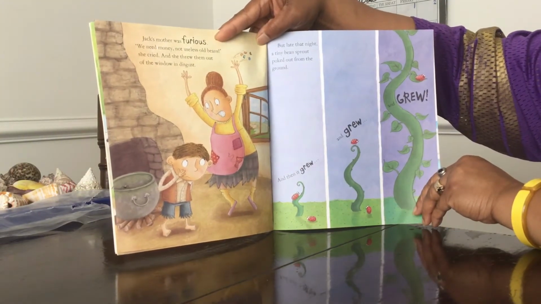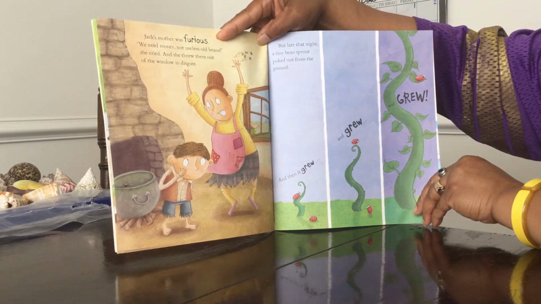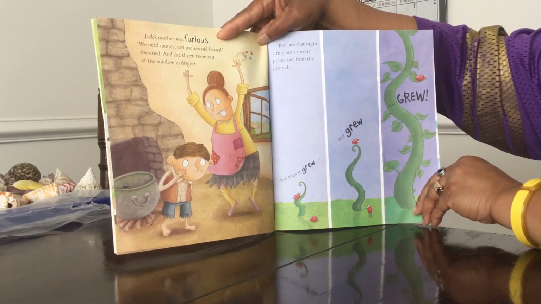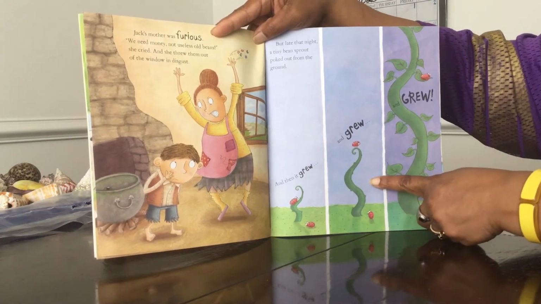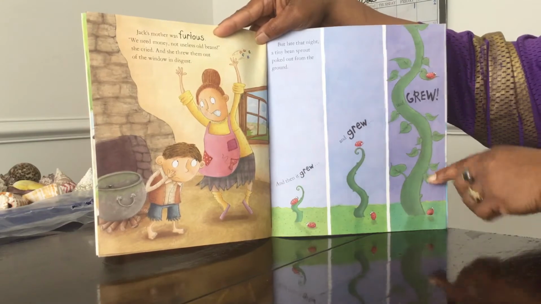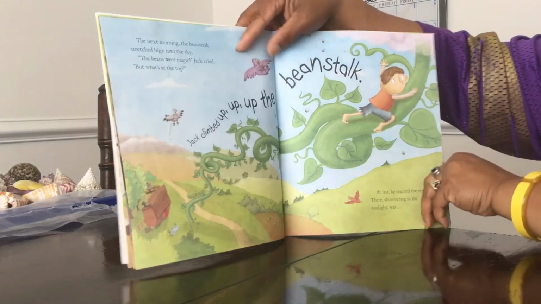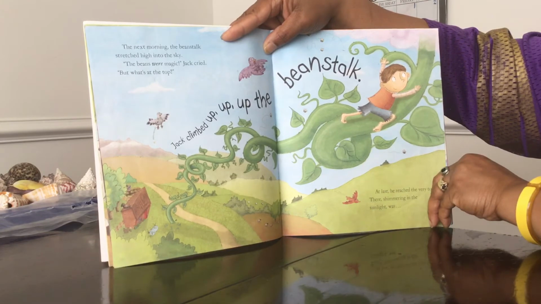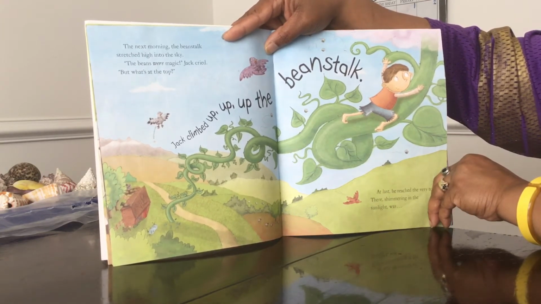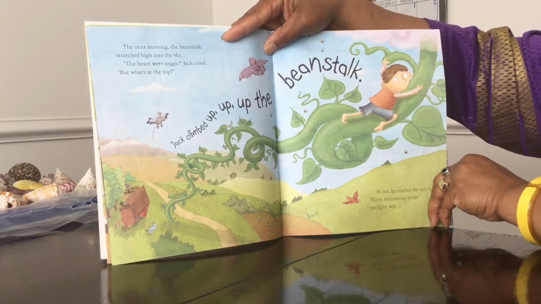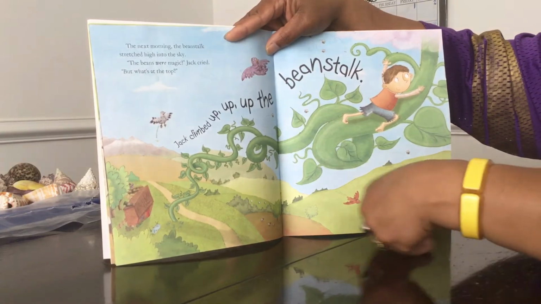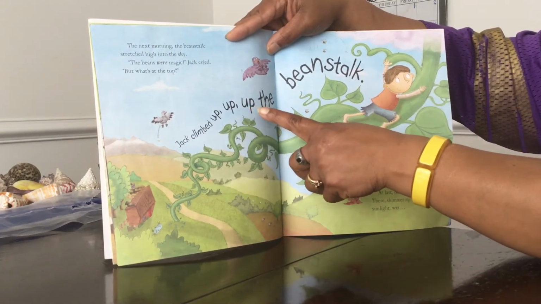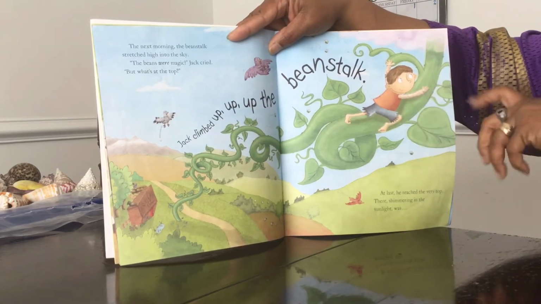But late that night, a tiny bean sprout poked out from the ground. And then it grew, and it grew, and it grew. The next morning, the beanstalk stretched high into the sky. "The beans were magic," Jack cried. "But what's at the top?" So of course, Jack climbed up, up, and up the beanstalk.